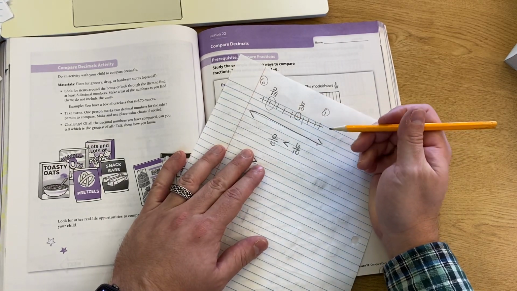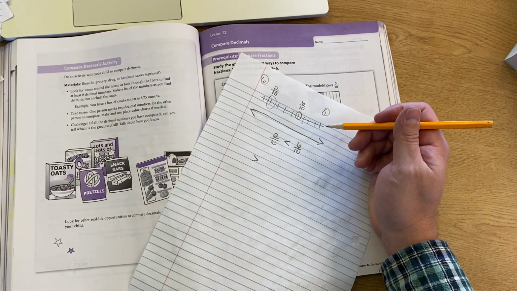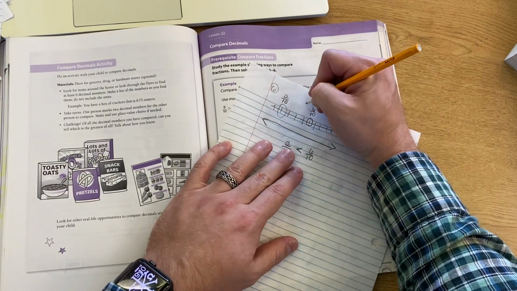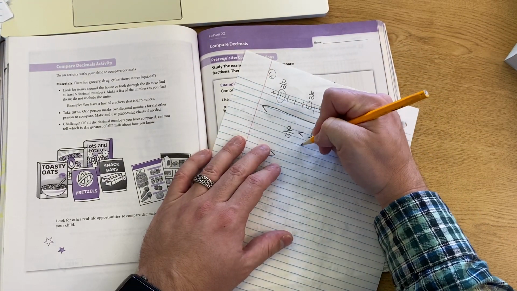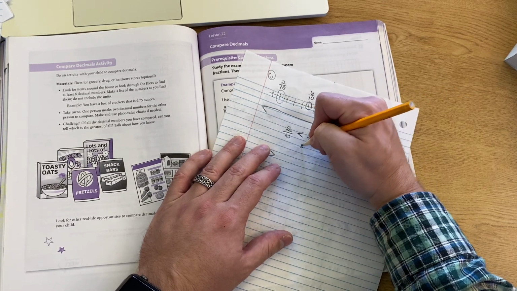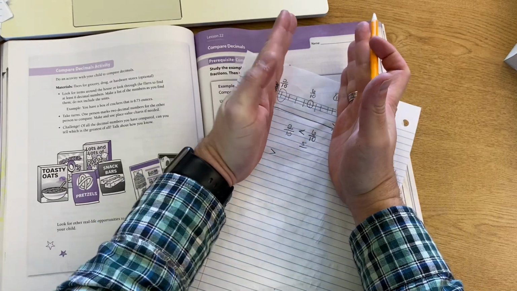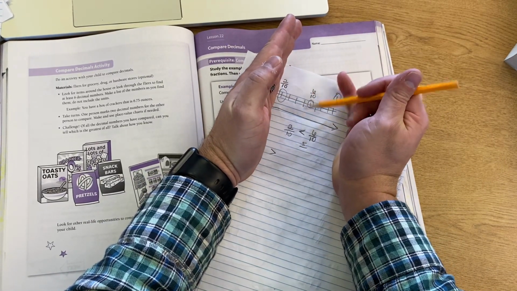So the reason that we would use 5/10 as a benchmark to compare is that it's already on our number line. We know that 5/10 would be somewhere in the middle, closer to 6/10. We know that it's about halfway. So even if you didn't know it, if you just compared this, you know that 5/10 is going to be somewhere about the middle.